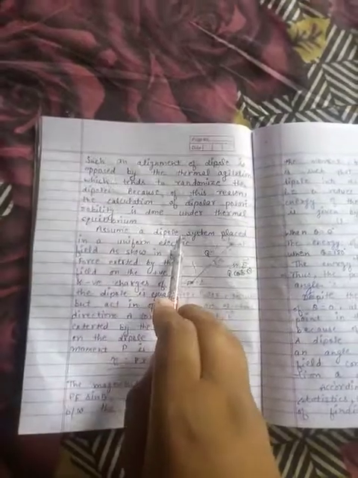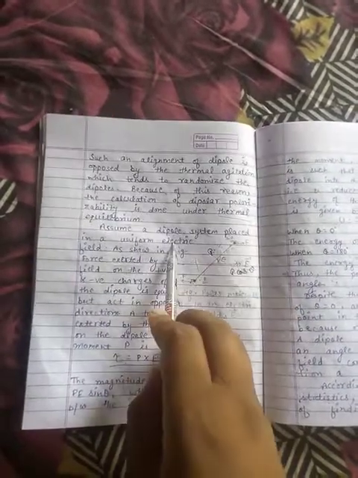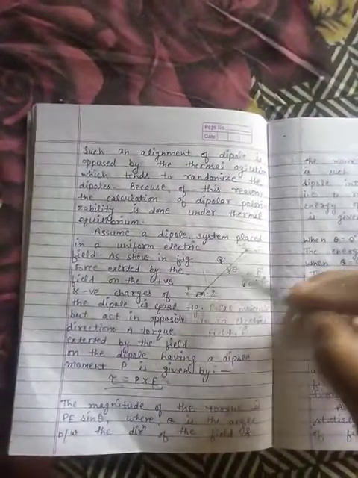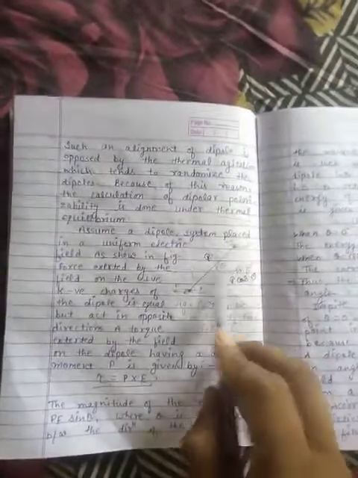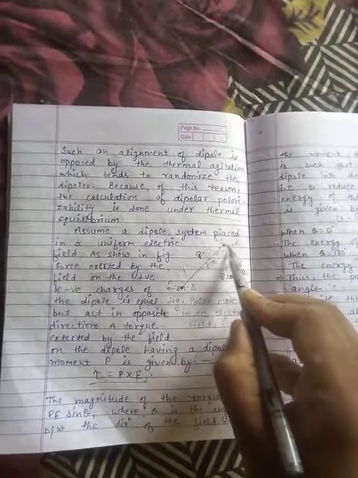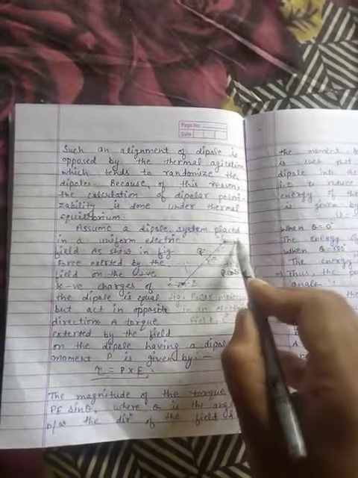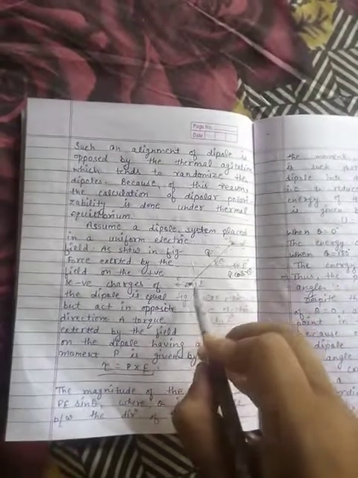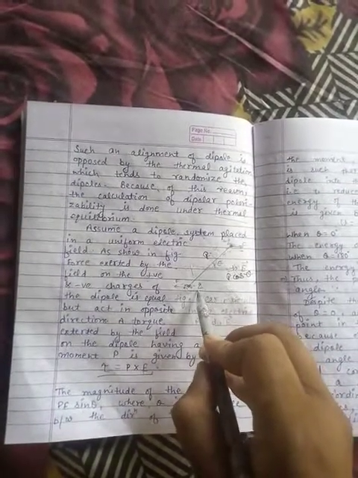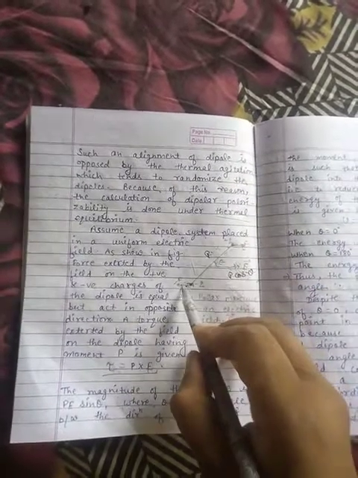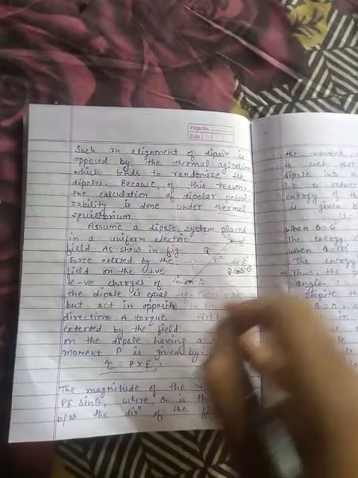Assume that the dipole system is placed in a uniform field. मान लिया कि हमने जो हमारे पास ये डाइपोल है माइनस क्यू प्लस क्यू, ये हमने किसी भी यूनिफॉर्म फील्ड E के अंदर पुट कर दिया तो क्या होगा? इसके अंदर जो ये प्लस क्यू चार्ज है इसके ऊपर इस डायरेक्शन में फोर्स लगेगा अलोंग द फील्ड F, जिसका मैग्नीट्यूड होगा Q इंटू E. Also the minus Q charge experiences a force in the opposite direction. The directions of these forces are opposite to each other.